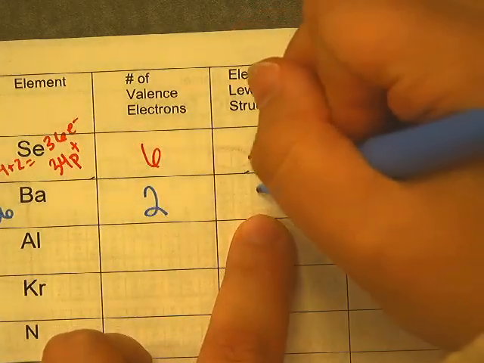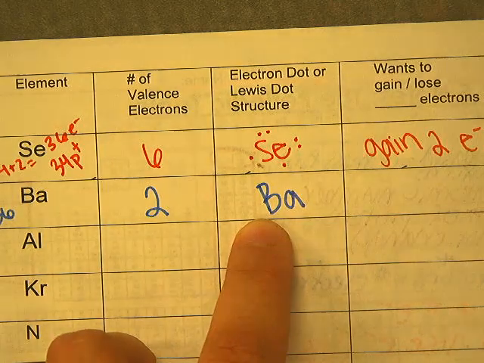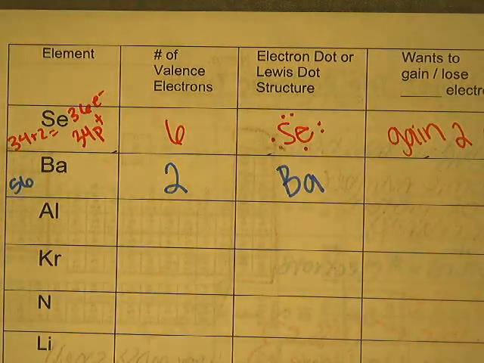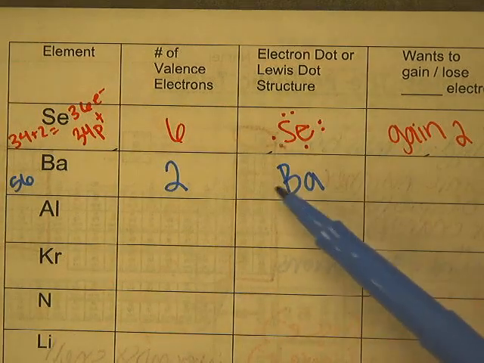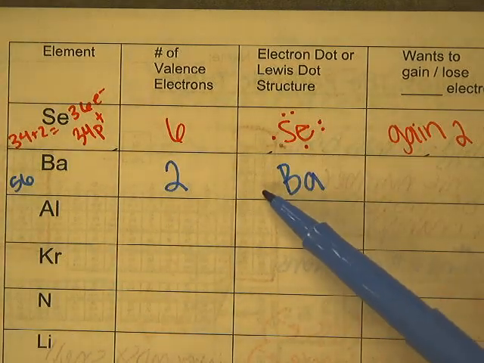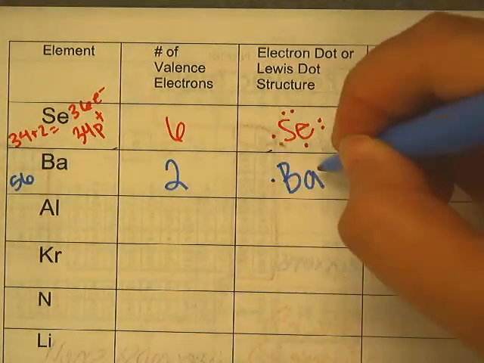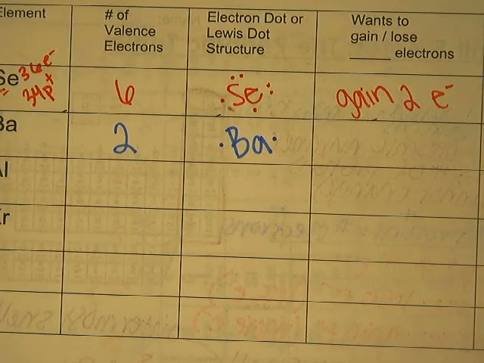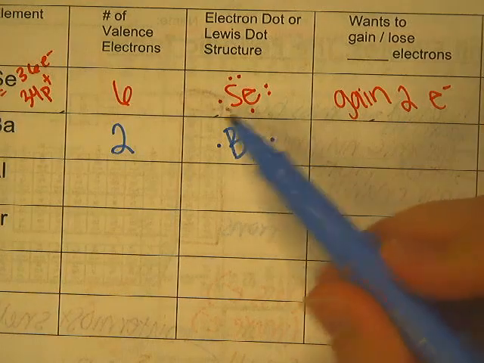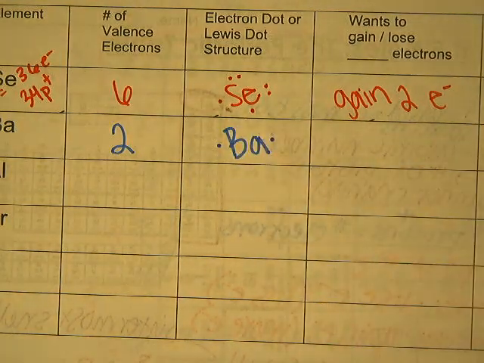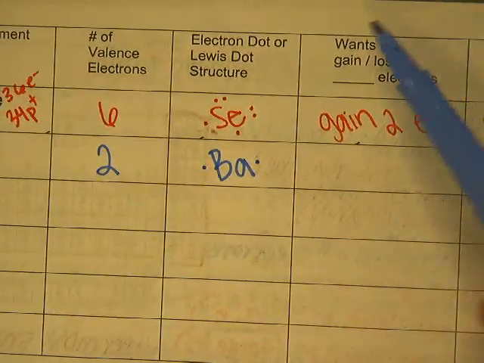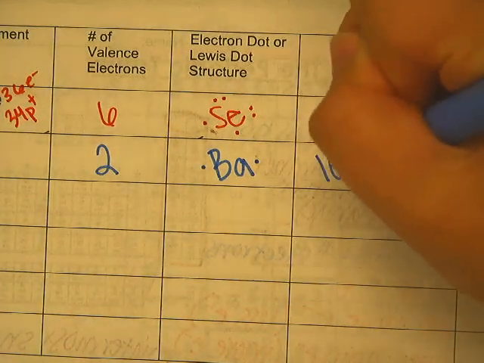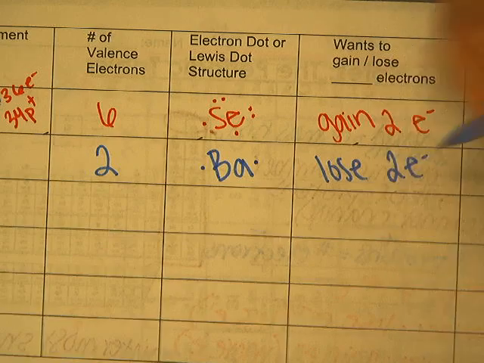The Lewis dot structure would be Ba, and I'm going to put those 2 electrons on it. It doesn't matter where the 2 go as long as they're on 2 different sides. So you can do side and side, top and bottom, side and top, whatever. I generally just try to space them out a lot. If you only have 2 valence electrons, what are we trying to do? Gain or lose how many? Lose 2 electrons. Perfect.